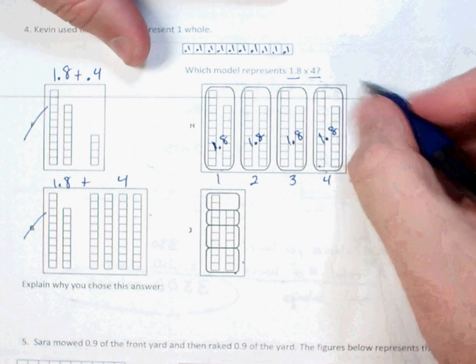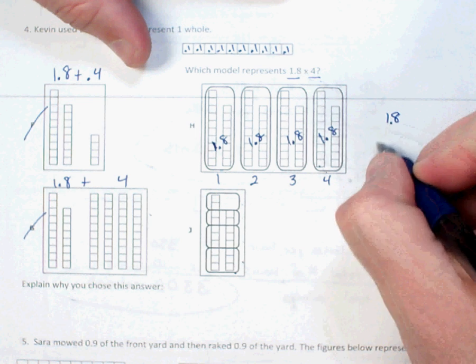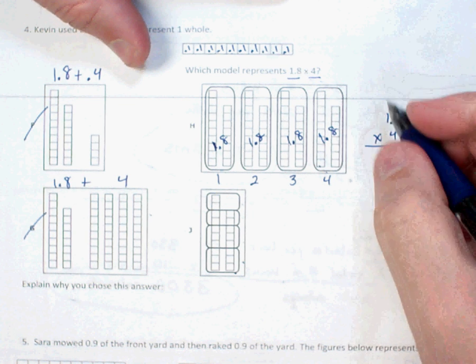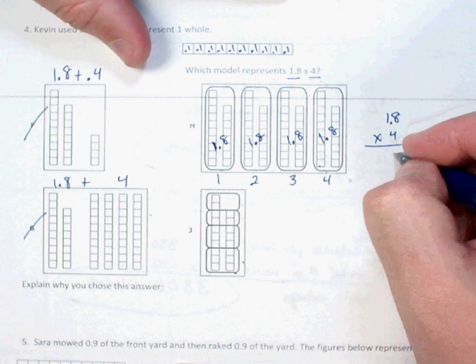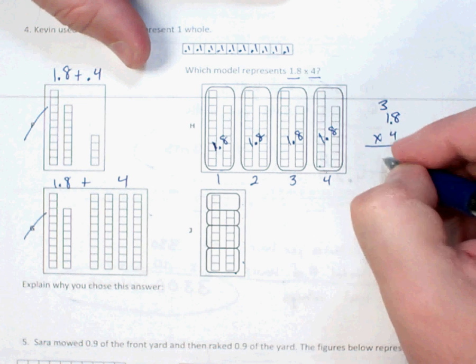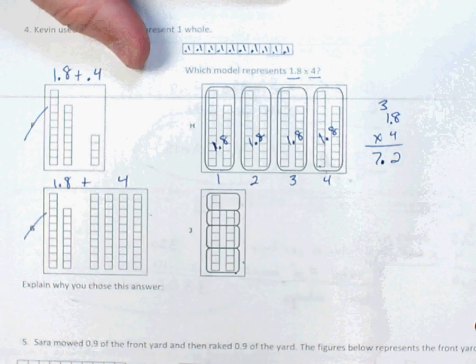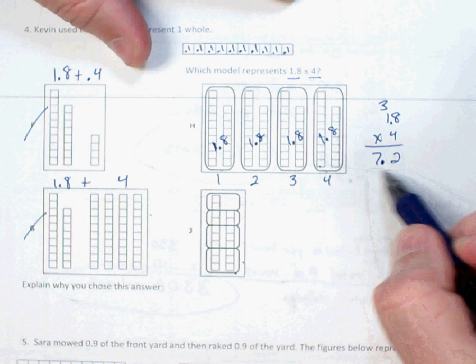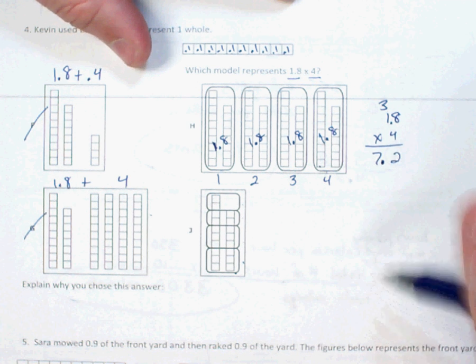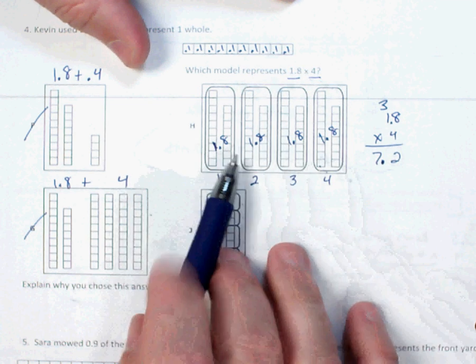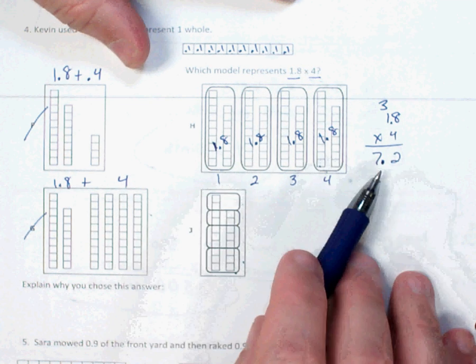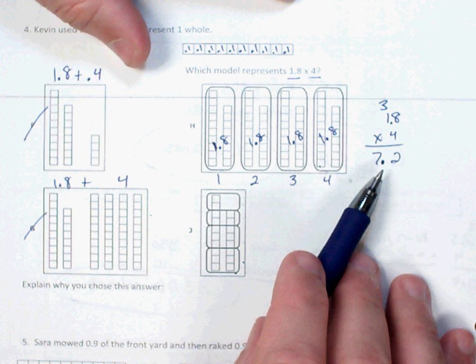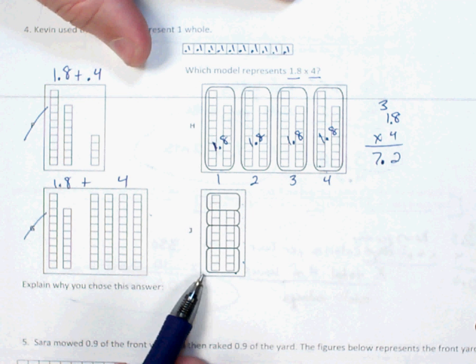Now the other thing that's not a bad idea to do, especially if you're checking, is do the computation on this, because that's not going to hurt anything, just to do the computation. Then you can very clearly see my answer should be 7 2/10. Well, I may not go through the effort of counting every single one of these blocks and making sure there's 72 of them, but that will very clearly tell me that answer choice J is not going to work.